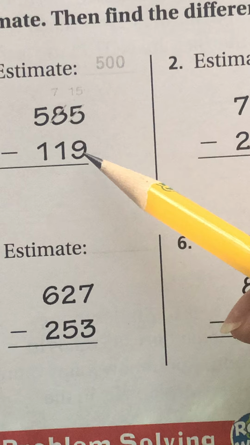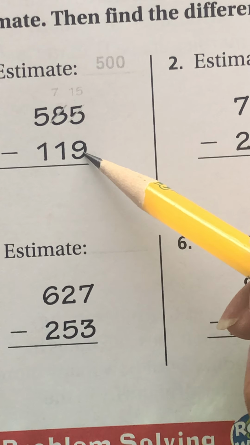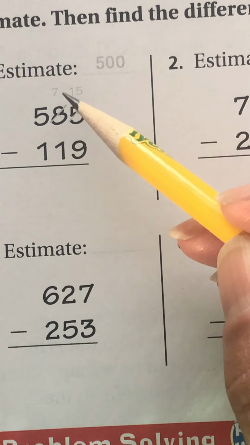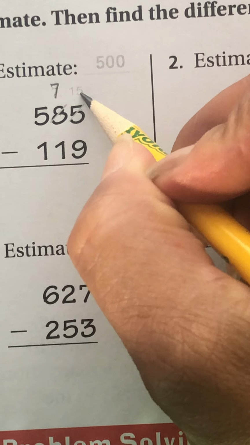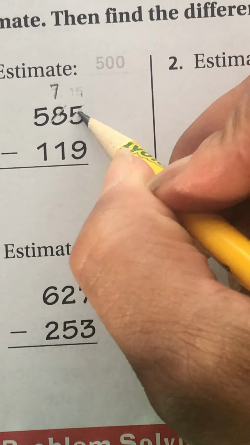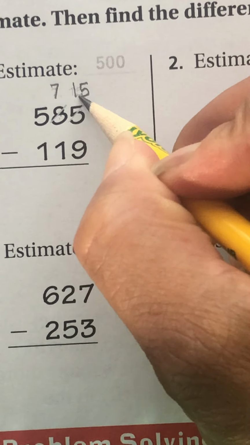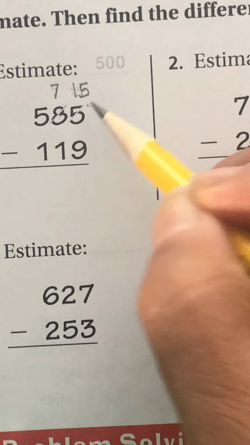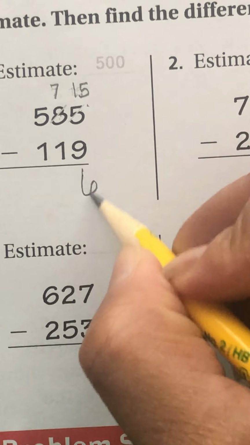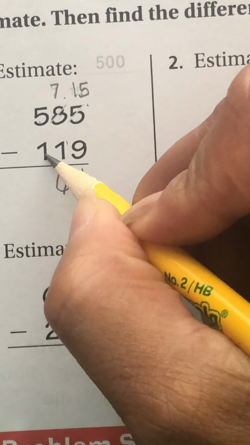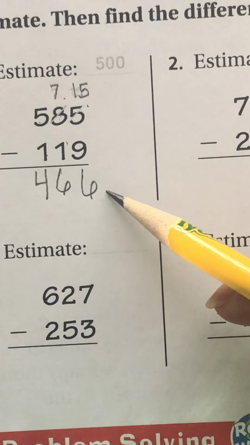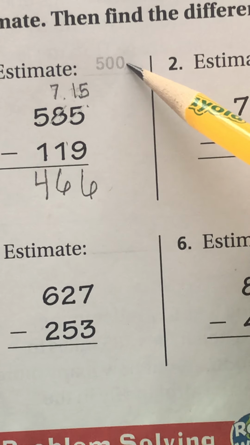They said in the ones place, 9 is larger than 5. More on the floor, go next door and get 10 more. If you can't see that, they made a 7, so I'm going to go over it. And then because they took 10 away, this 5 became a 15. So now let's finish it. 15 minus 9 is 6. 7 minus 1 is 6. And 5 minus 1 is 4. The answer is 466, and they said that is close to 500 if you round it to the nearest 100.